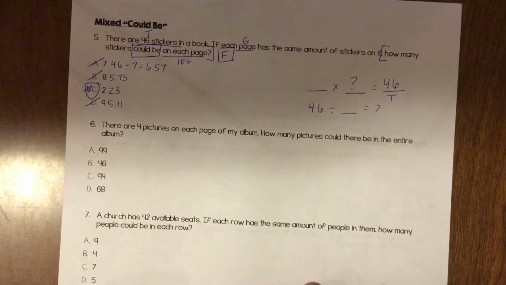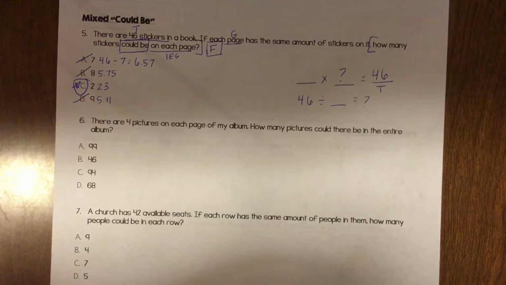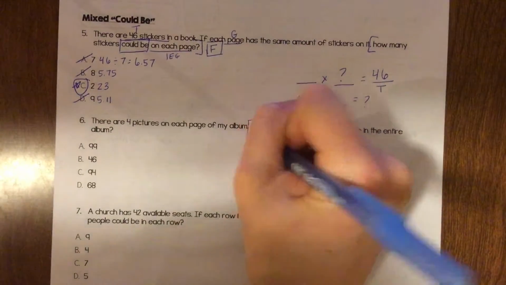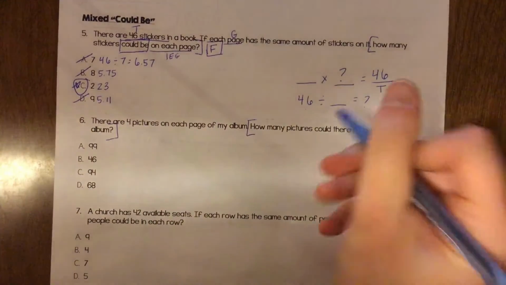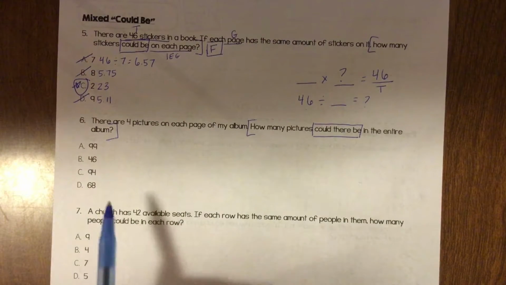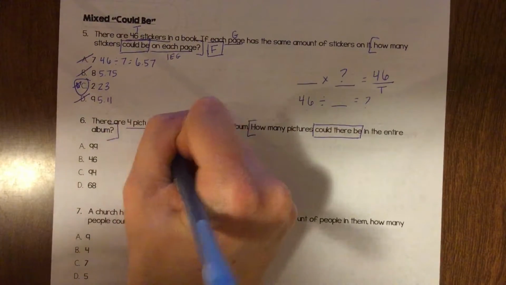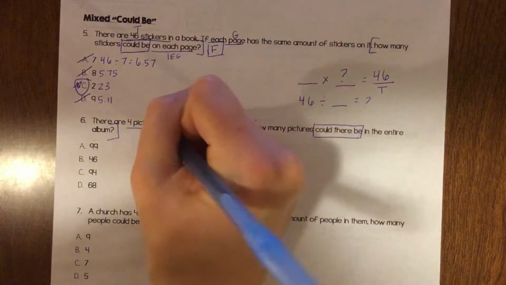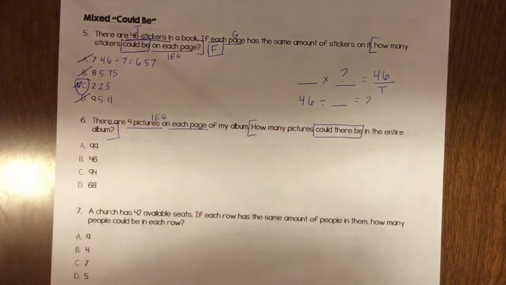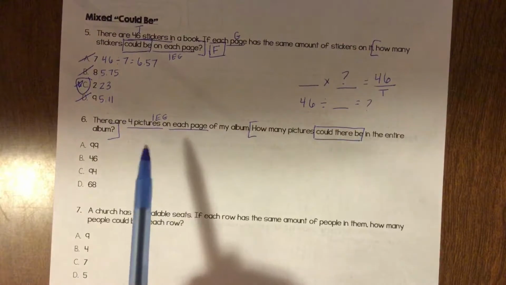Let's try number 6. There are 4 pictures on each page of my album. How many pictures could there be in the entire album? Bracket the question. How many pictures could there be? This means there's more than one right answer, but I can use my multiple choice to help me check. And let's see, there's 4 pictures on each page. So 4 pictures in each group, or IEG. That's the only number I know. It's how many are in each group.